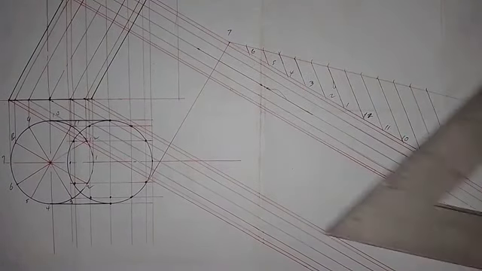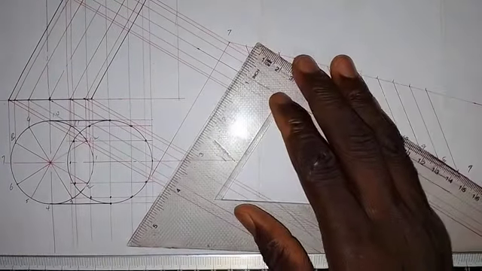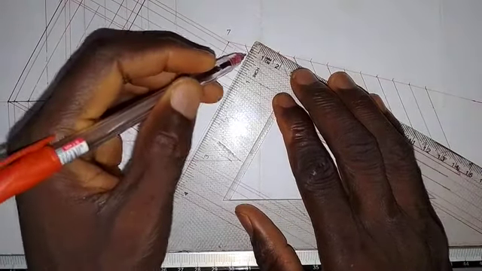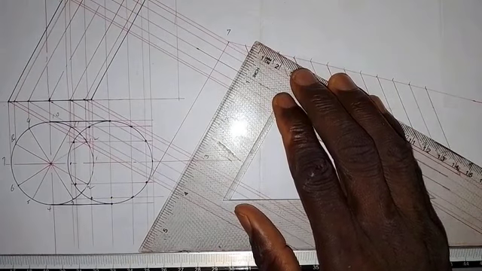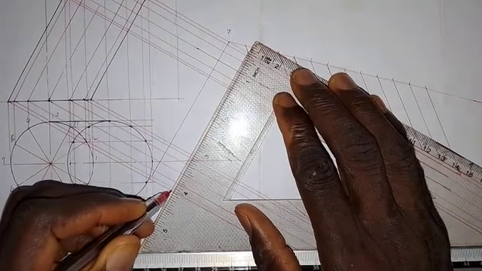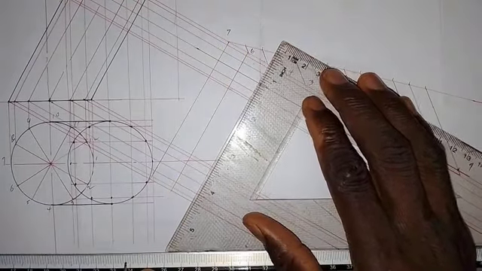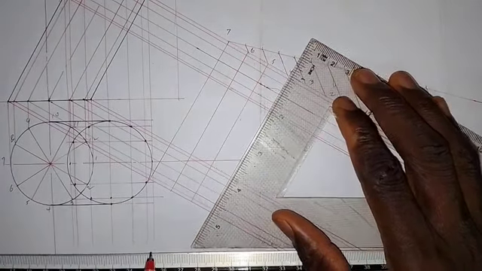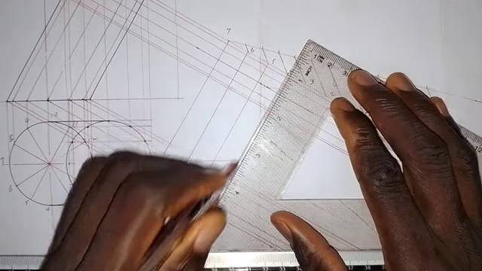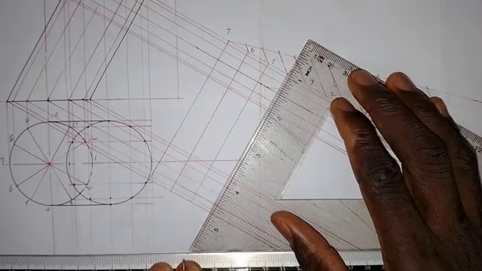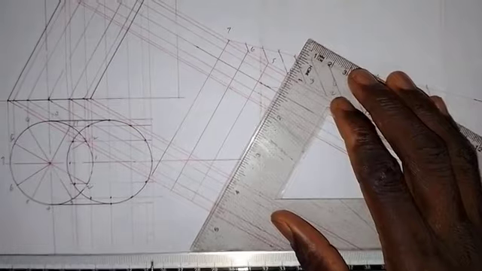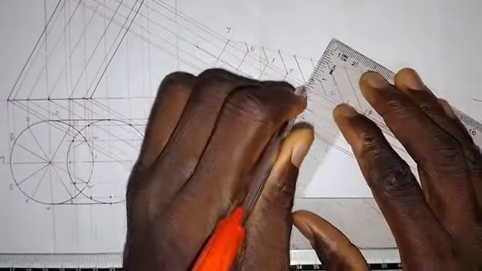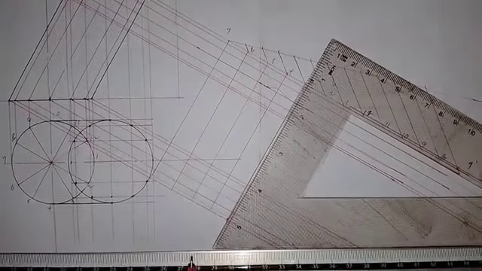So I will need to draw a line from each of these points with a 60-degree set square, so that the line will be parallel to this line. That's what I'm trying to do. So I'll draw a line like this, and then coming to this point, I will draw this line. Then from this point, I will draw this line. So also from this point here, I will draw a line. So I will pause the video and do the rest.